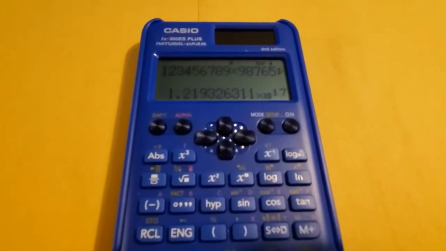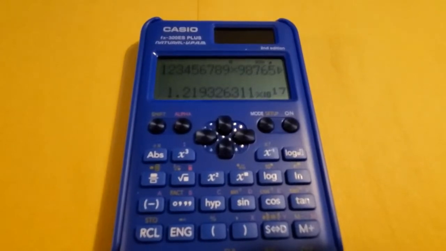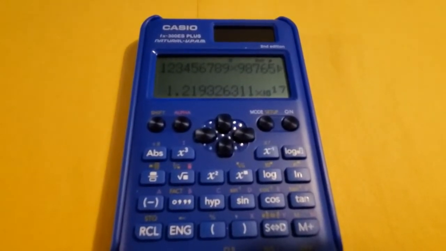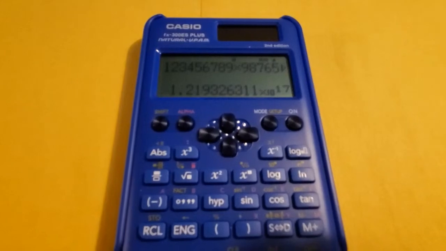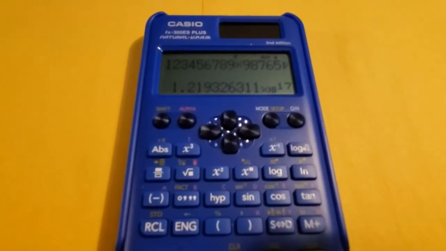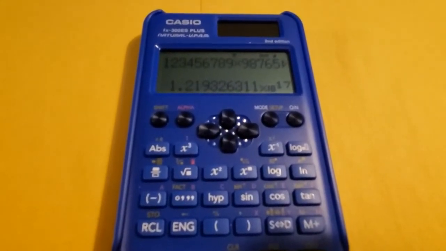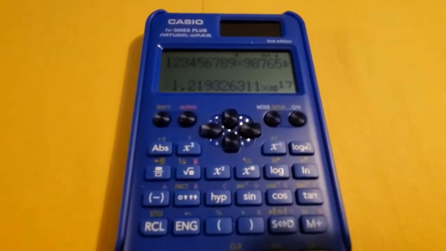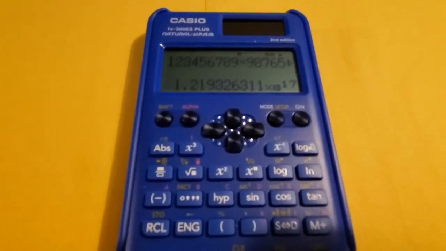So what I did on this one was I typed in 1, 2, 3, 4, 5, 6, 7, 8, 9 times 9, 8, 7, 6, 5, 4, 3, 2, 1, and then hit equals. And this is the answer it gave me. So you can see the answer 1.219326311, and then you see that times 10 to the 17.